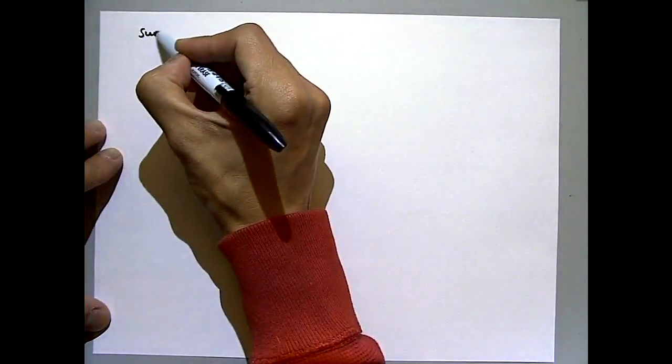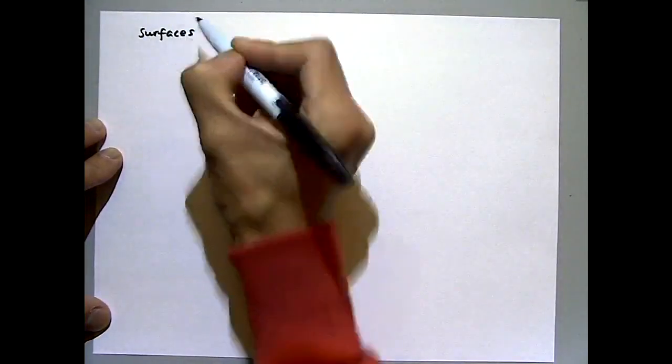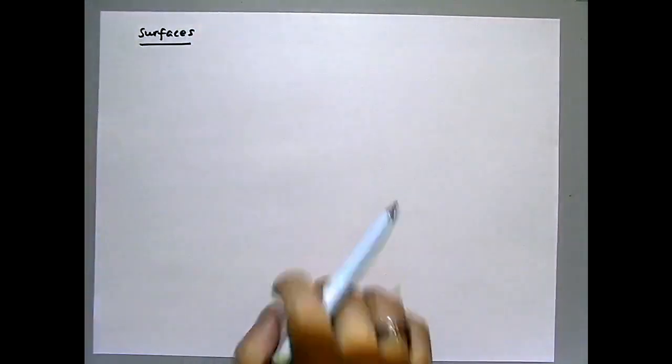All right, so let's talk a little bit about surfaces. And as an example, let's look at spring 15 number 3.